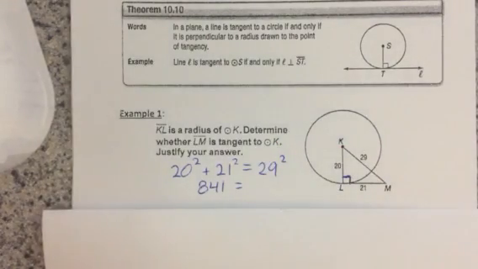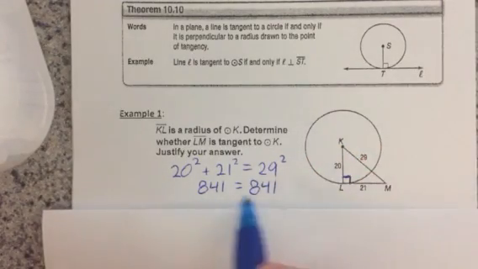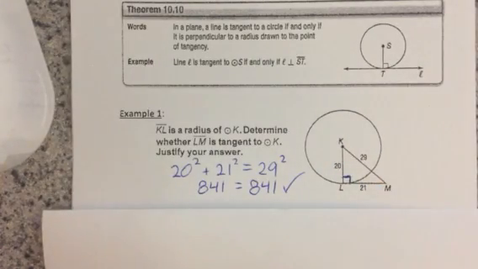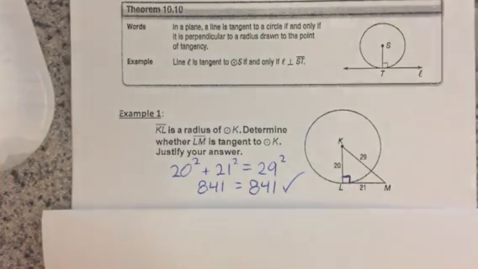Let's see if we get the same thing on the other side. 29 squared, yep, I sure do. I get 841. So because they're equal, that means the Pythagorean theorem worked, which means this has to be a right angle. So by this theorem, that line has to be tangent since that is a 90-degree angle.